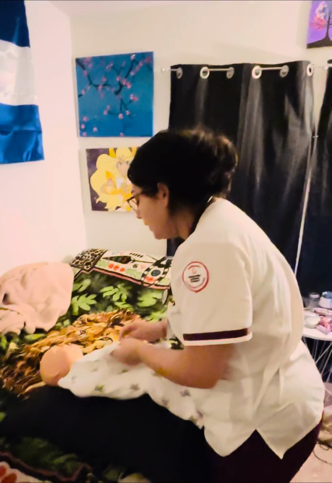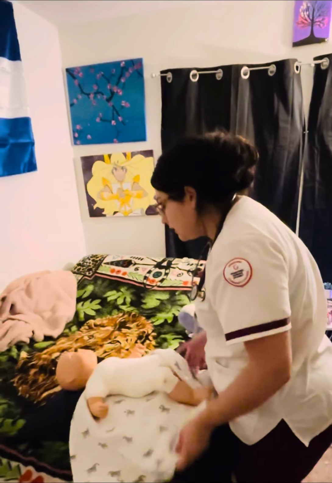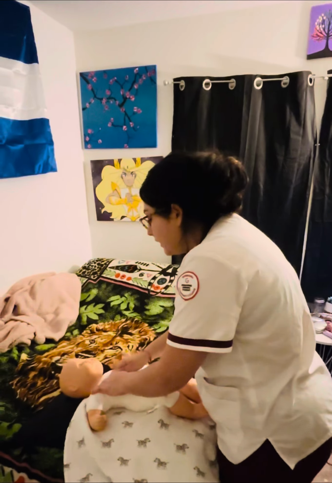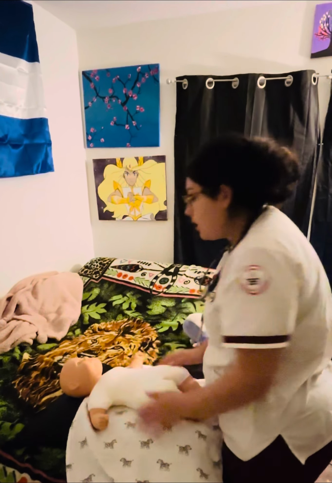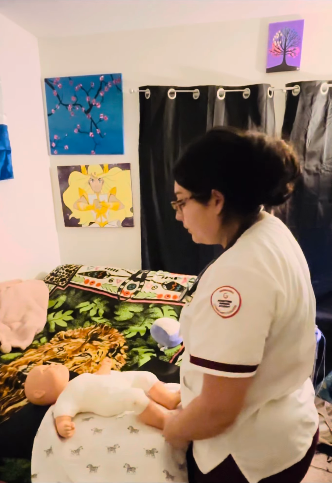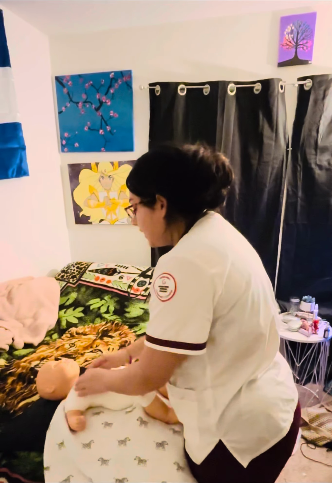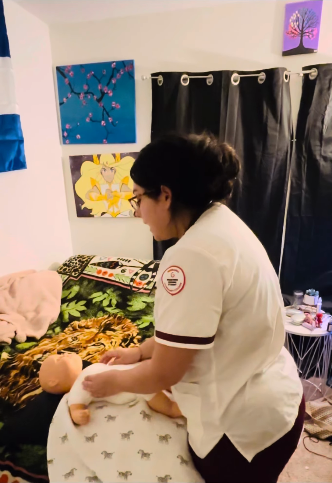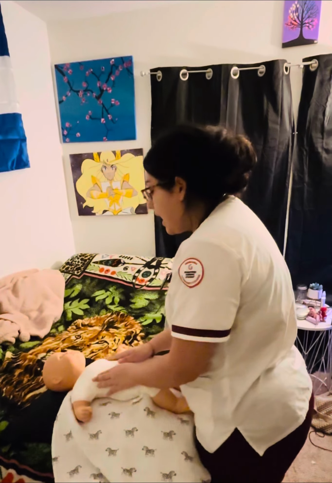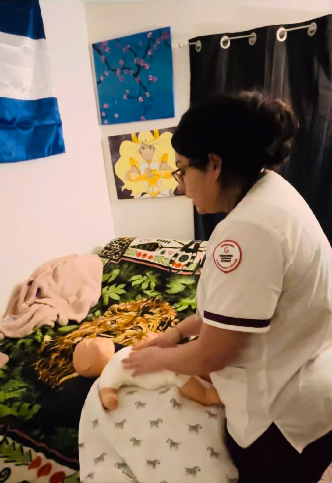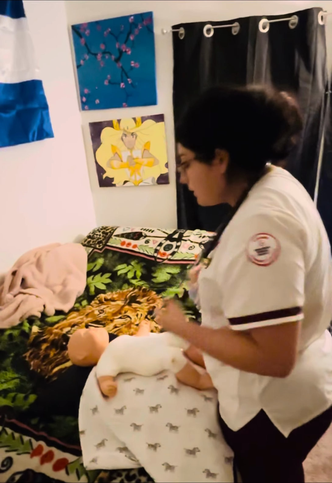Next, I'm going to unwrap the baby. Check the baby's neck is intact. Baby's clavicles are in fact intact bilaterally. Next, I'm going to be checking the baby's chest. She's got equal chest rise and fall, a good symmetrical chest, good alignment of the chest, good shape.